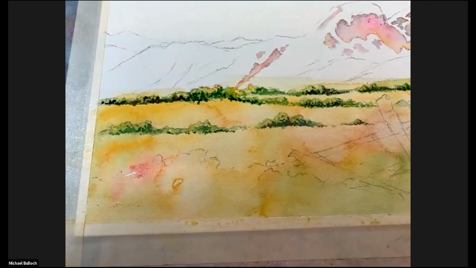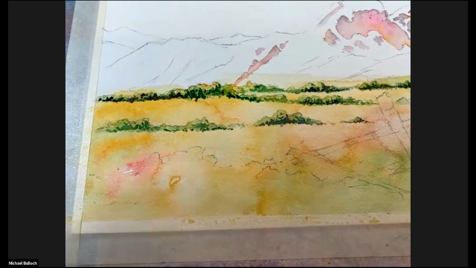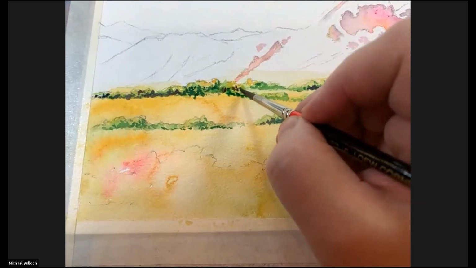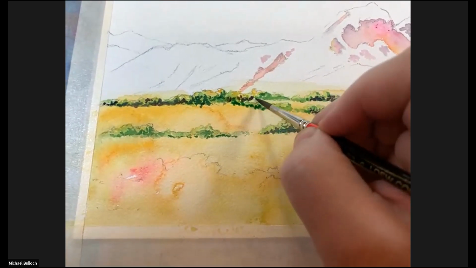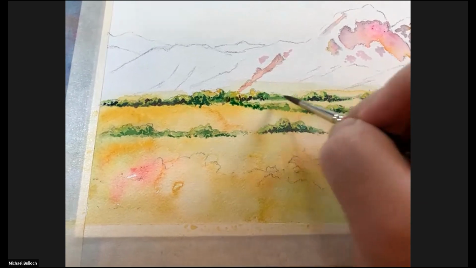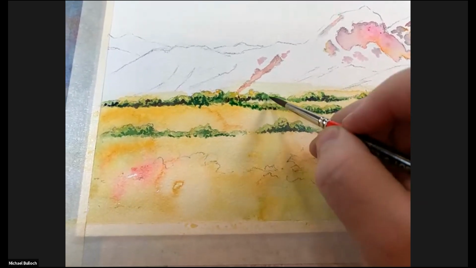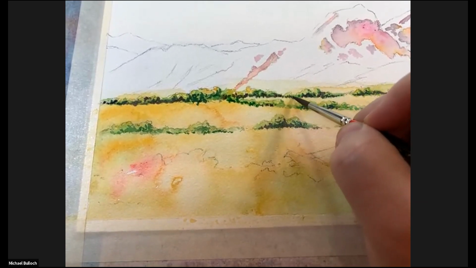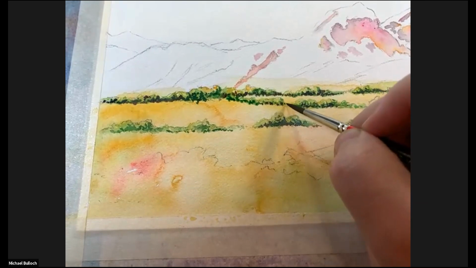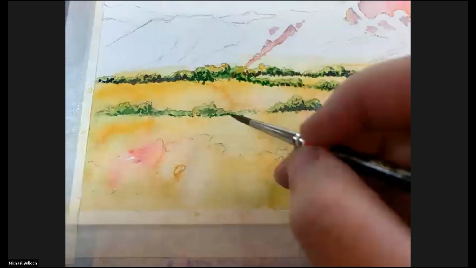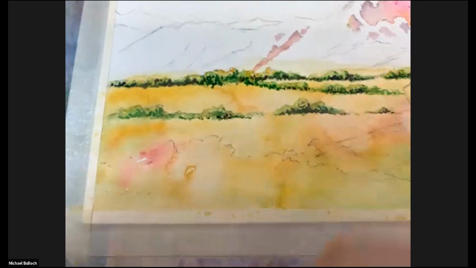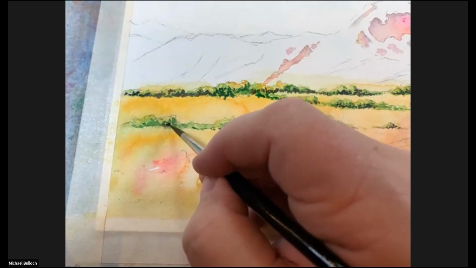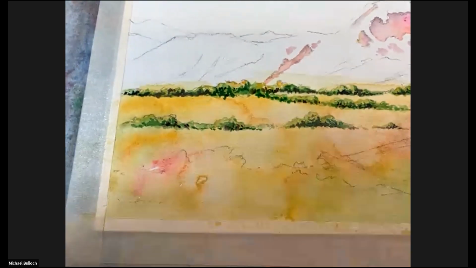Let me get enough paint and water on my brush. Add a little violet in there. A little of that here as well. Not too much.